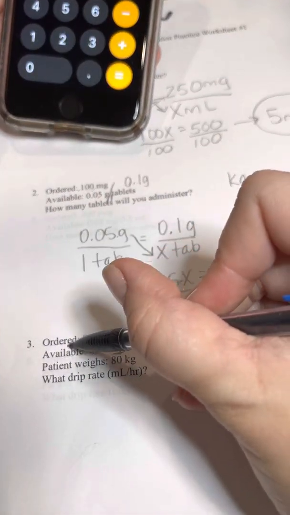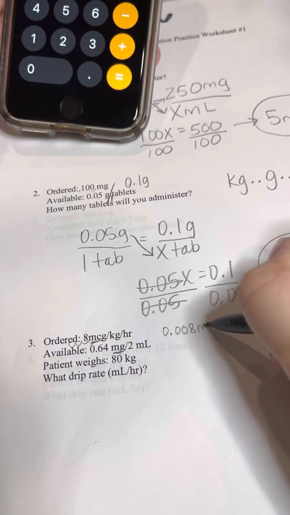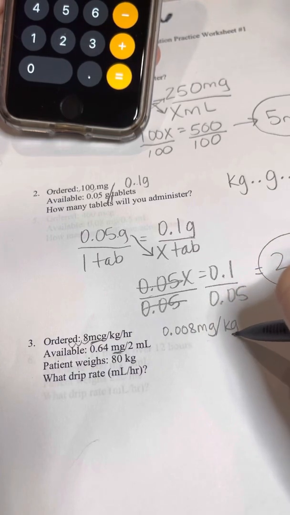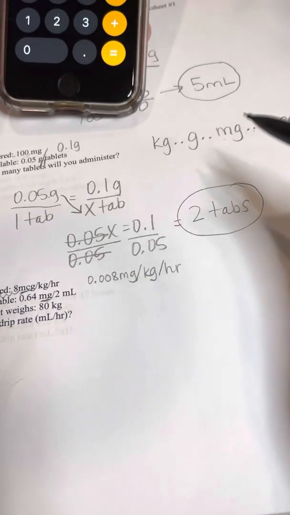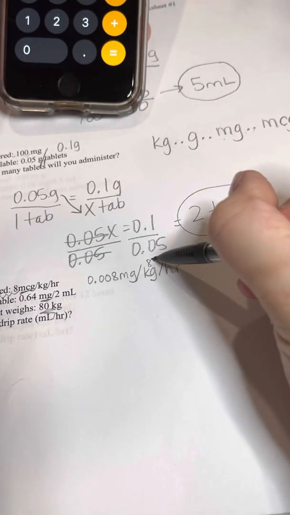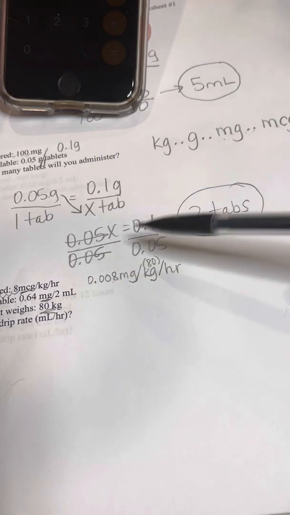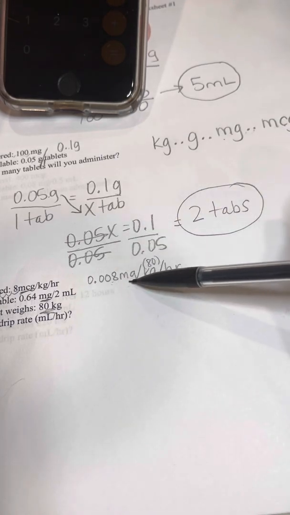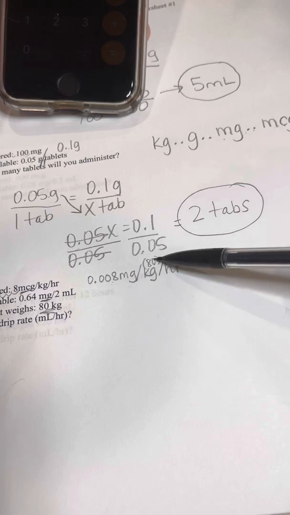So we have 8. 1, 2, 3. So our order becomes 0.008 milligrams per kilogram per hour. All right, now we're going to take our weight. Our patient weighs 80 kilograms. Now we want to multiply 80 times 0.008 because we need 0.008 milligrams per kilogram, per every one, and we have 80 of them, so we want to multiply.